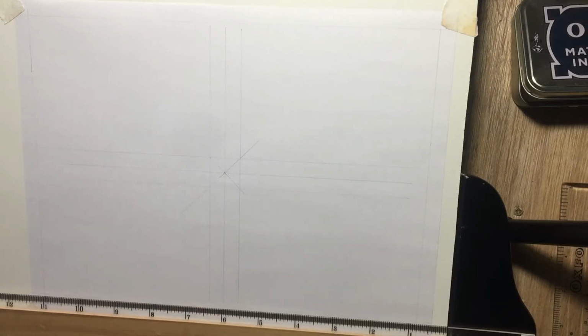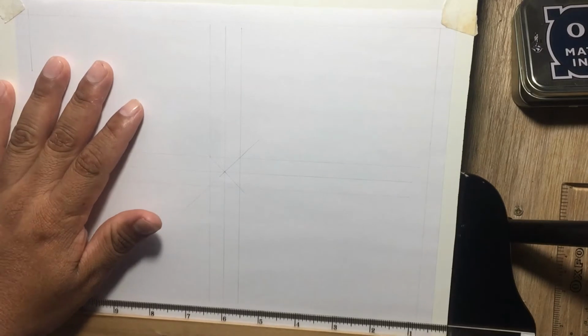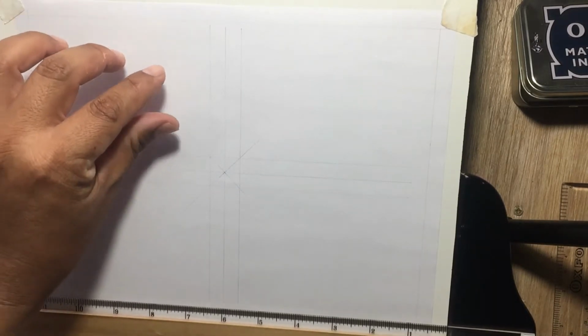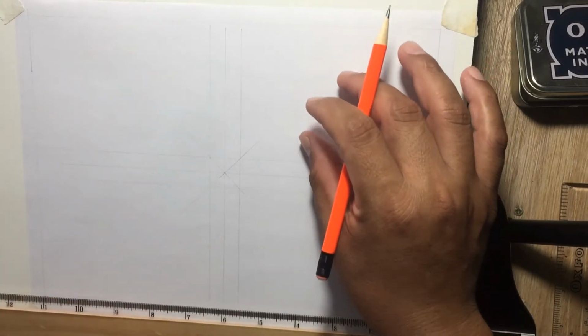So now it says that the figure is an oblique hexagonal prism, so we need to start with the construction of the hexagon. So if you refer to the drawing, it has the front, the plan, and it has the end over here.